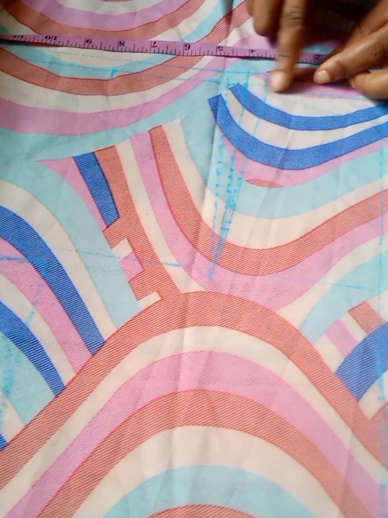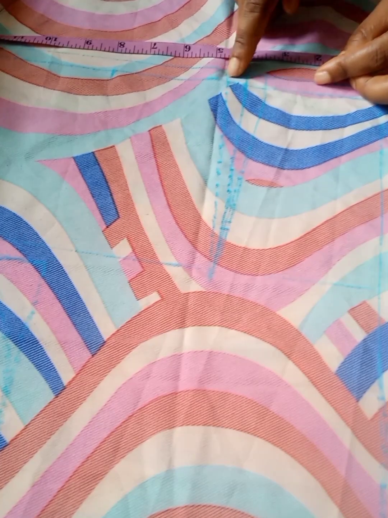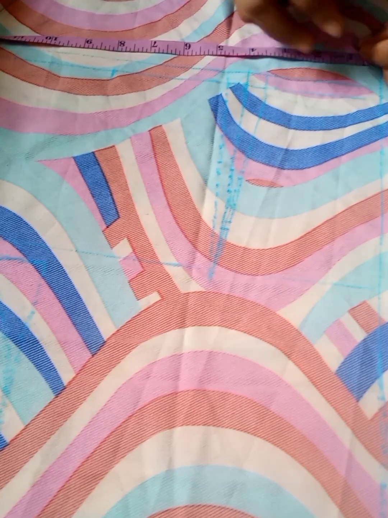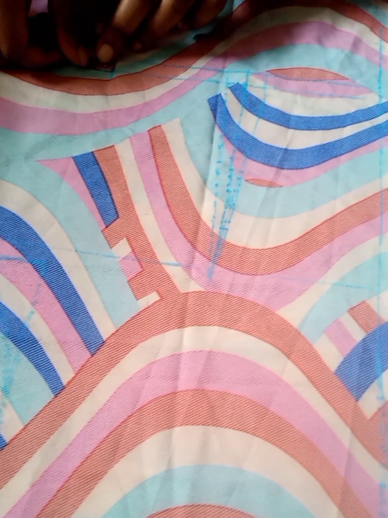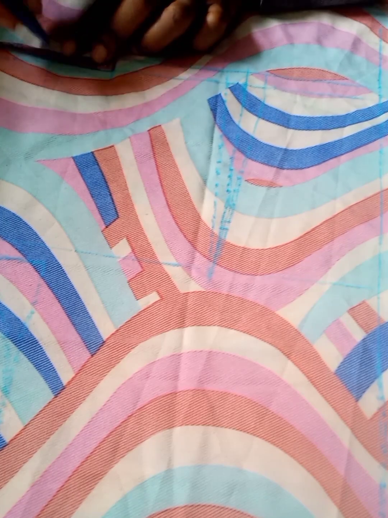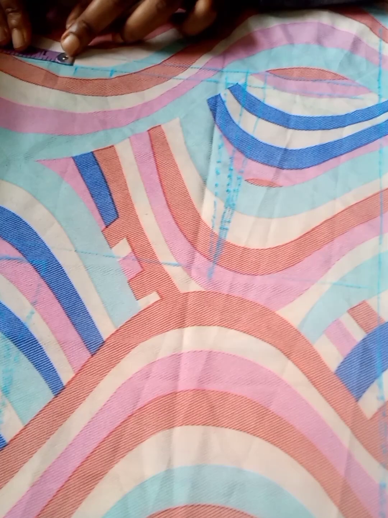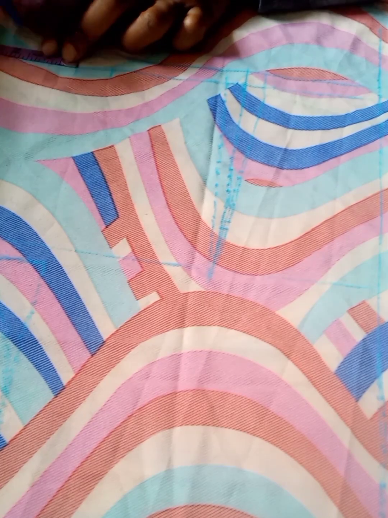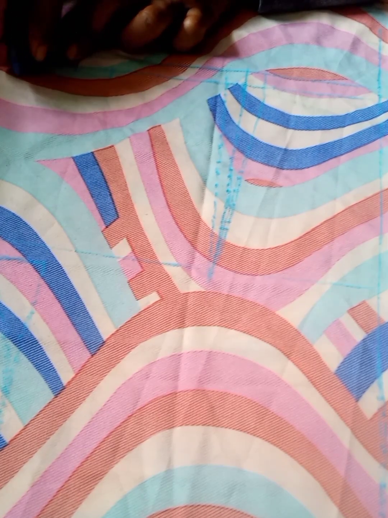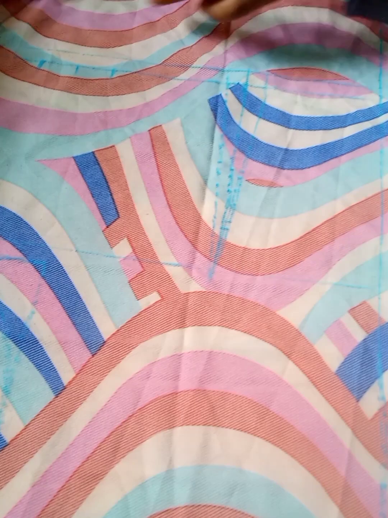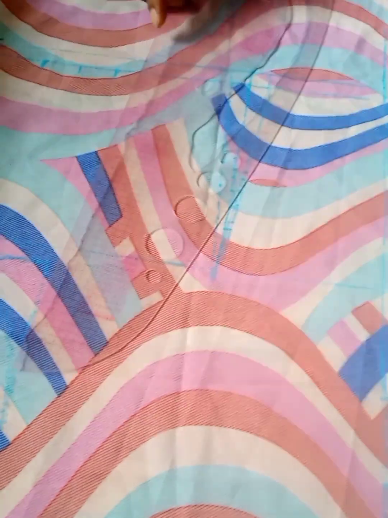Now, if you notice, I took away 1 inch dart at this point. I'm going to replace it with 1 inch, then 1 inch seam allowance. So I'll just mark that. Now I'm going to connect the points together.